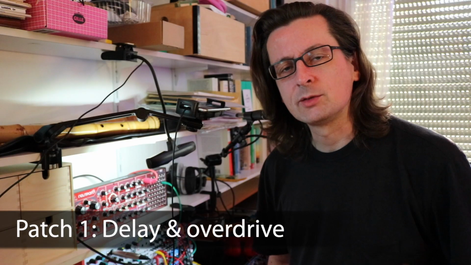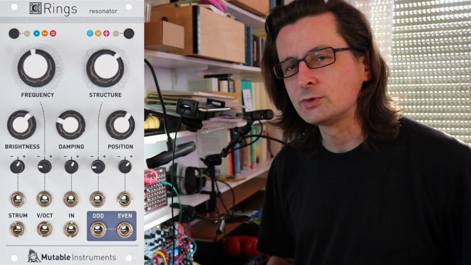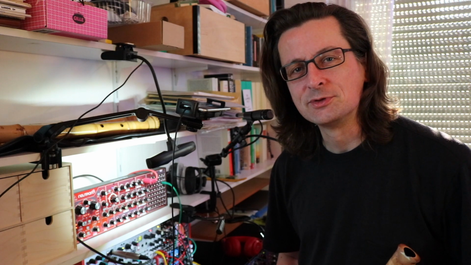So here's the plan. I'm going to show you quite a simple patch, just a delay, and we can add an overdrive as well, so you get an idea of what happens when you actually change the tone of the Shakuhachi and not just use a time-based effect. And the second is a bit more complex. It's really just one module that I'm using. It's the Mutable Instruments Rings, which is always a very nice module to use. But I'll be using some foot switches, which is really helpful if you have your hands full playing the flute. So I thought that might be useful to do as well.